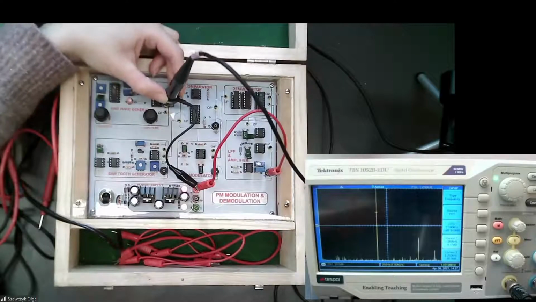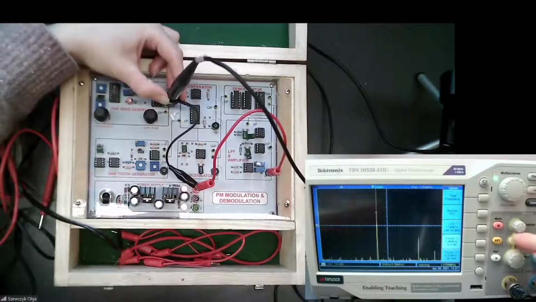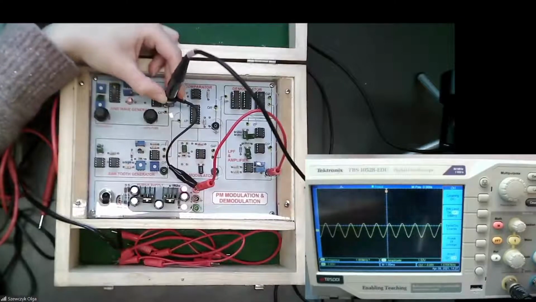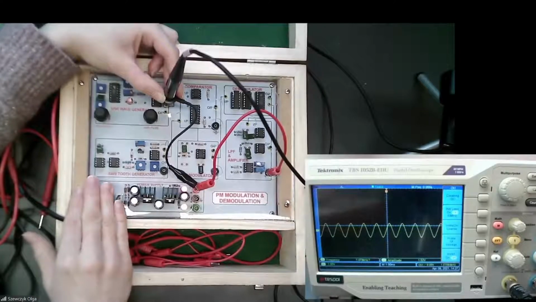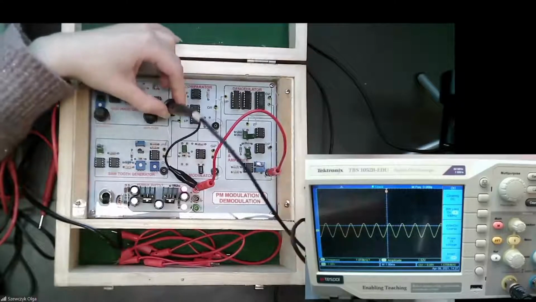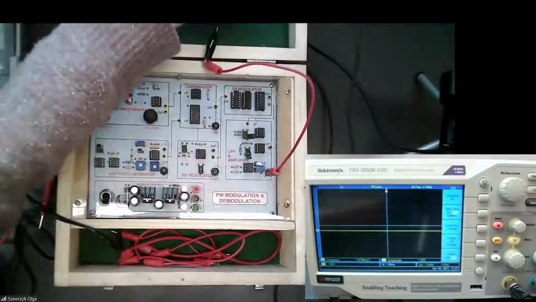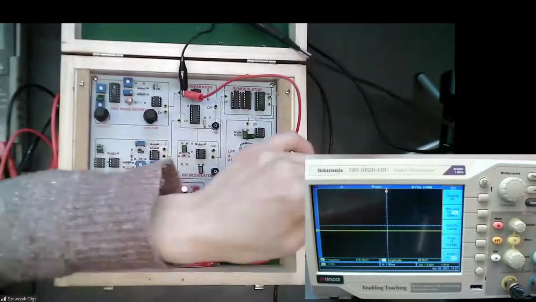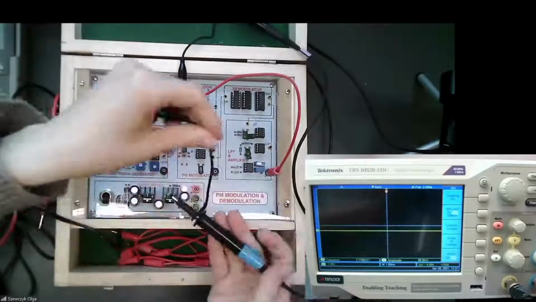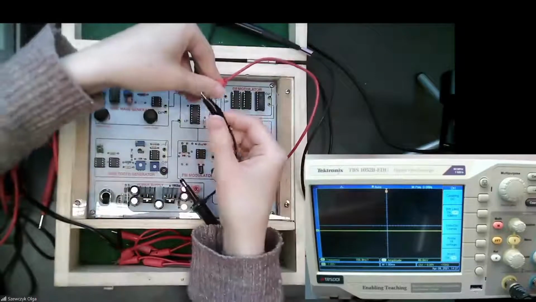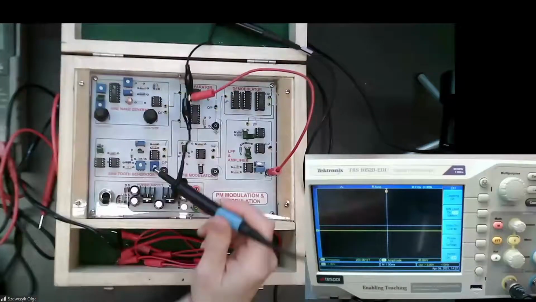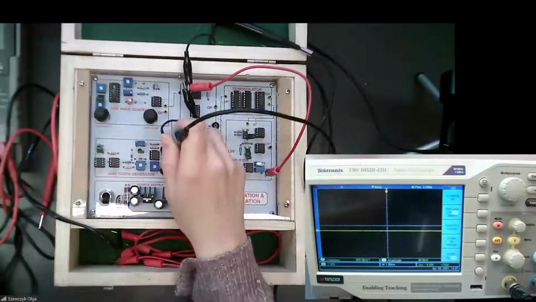Okay, and now let's switch to the time domain, and we're going to look at the other block, which is the sawtooth generator. Okay. So I'm going to take the second probe and connect it to the ground and to the output of the sawtooth generator.